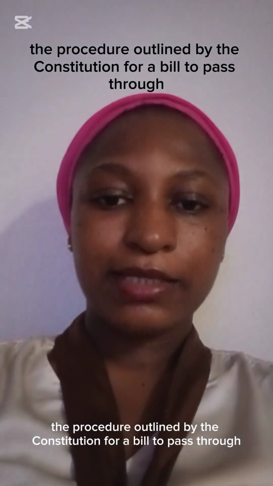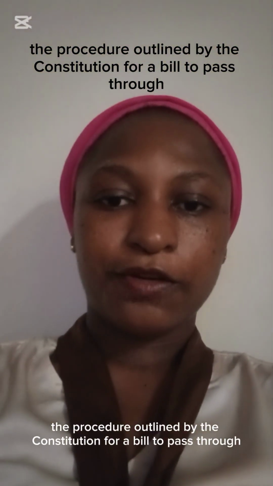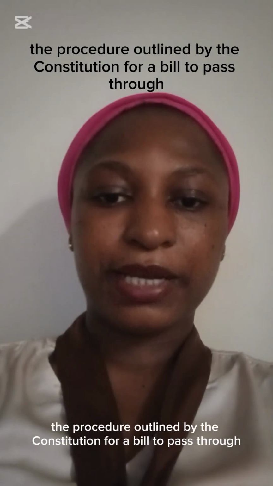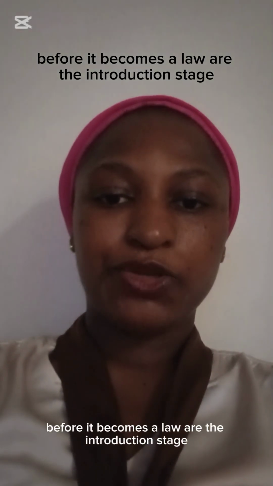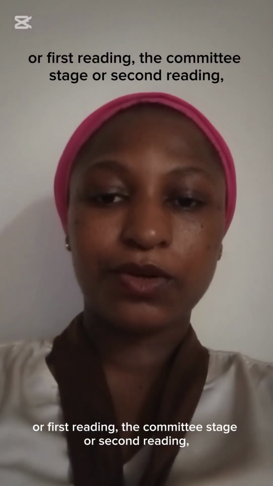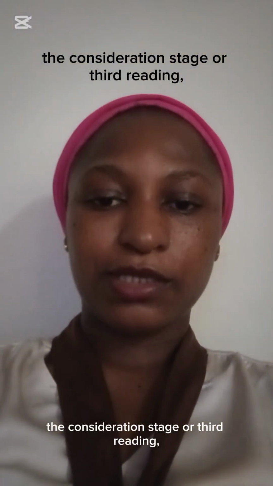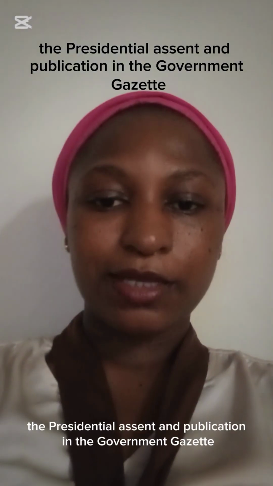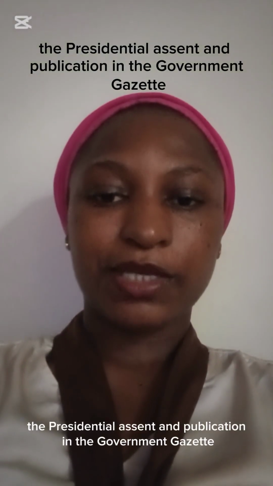The procedure outlined by the Constitution for a bill to pass through before it becomes a law are the introduction stage or first reading, the committee stage or second reading, the consideration stage or third reading, the presidential assent, and publication in the Government Gazette.